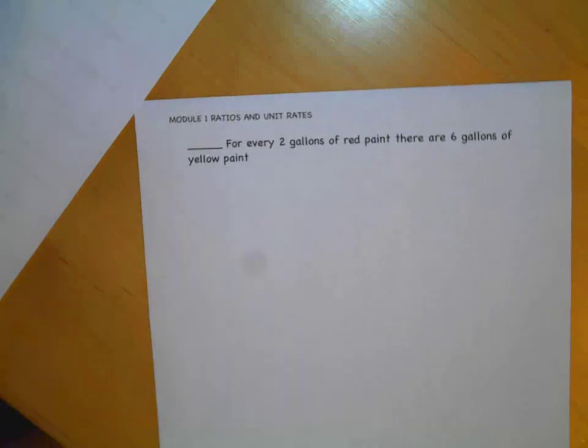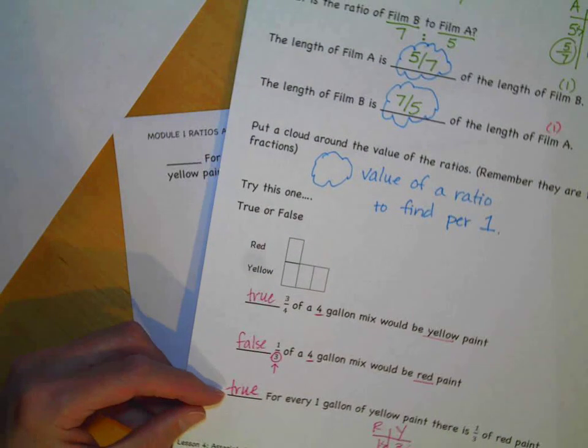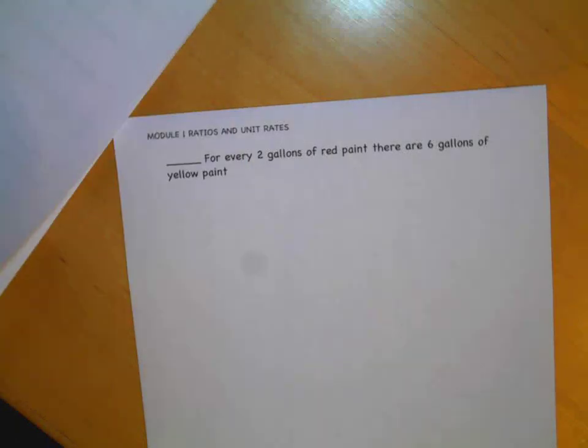It's still a true or false, so I'm going to leave this one to you. It says true or false. For every 2 gallons of red paint, there are 6 gallons of yellow. Look at your tape again. For every 2 gallons of red, there are 6 gallons of yellow. Oh my goodness, you better be able to get that one. I'm not helping you. That's the one that goes in the answer section of option 2.